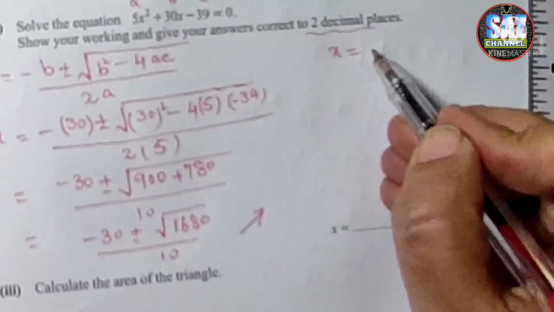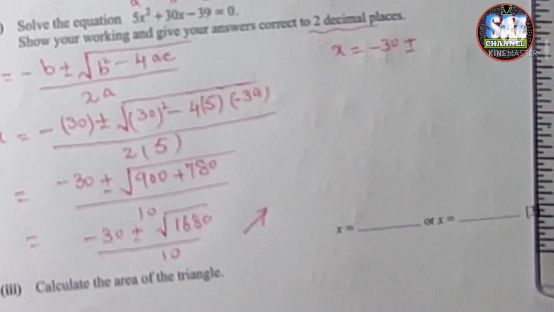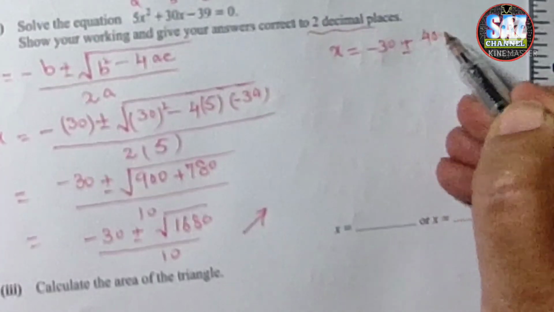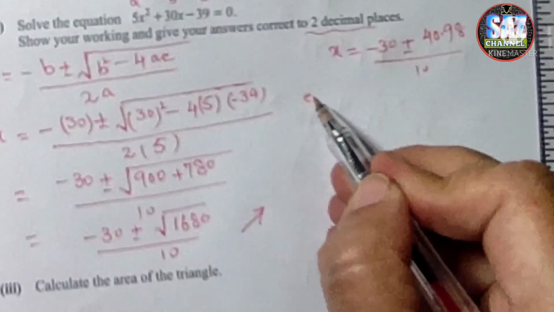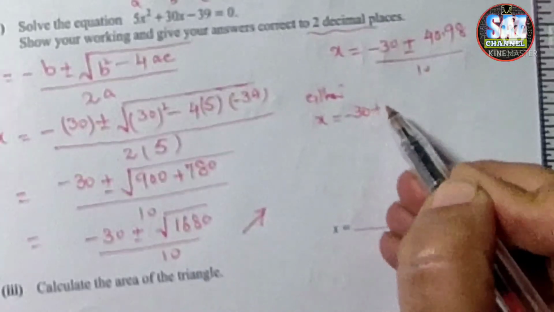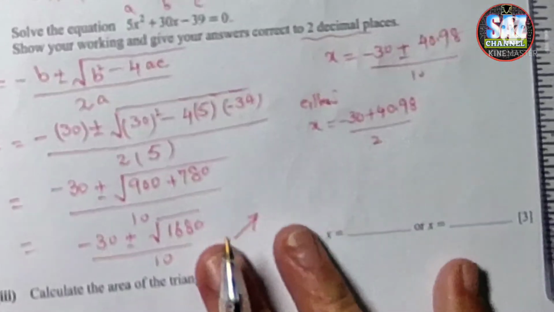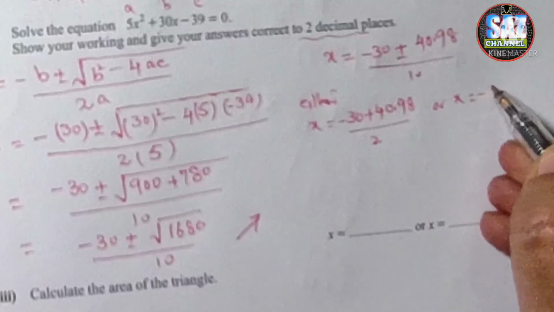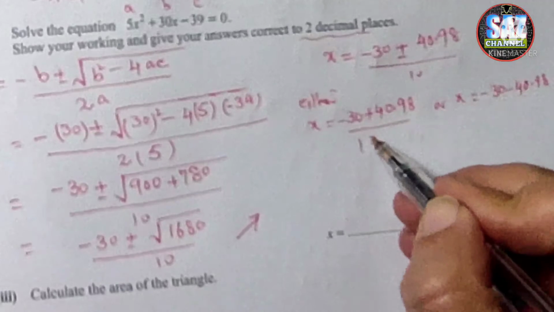x equals minus 30 plus minus, and I have to take the square root of this number, 1680, which is 40.98, divided by 10. So x will be equal to minus 30 plus 40.98 by 10, or what we can do is x equals minus 30 minus 40.98 by 10.